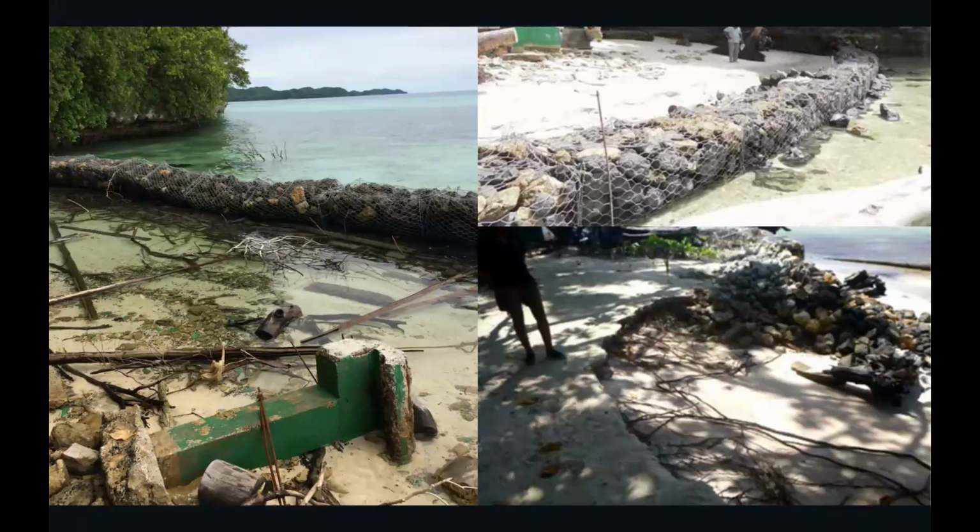So this is an example of a seawall in Palau that was put up to protect a nearby bathroom building on one of the rock islands. And the wall caused more erosion to get worse on a beach that was important for tourism. And so it may have been more effective to move that bathroom away from the shoreline and allow that sand to shift naturally than to try and build the wall, which created more problems.